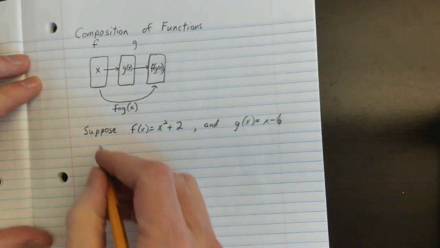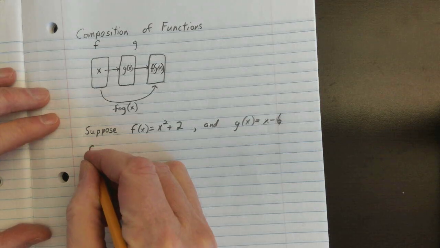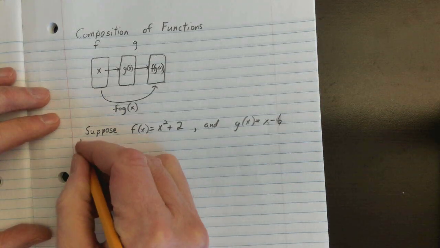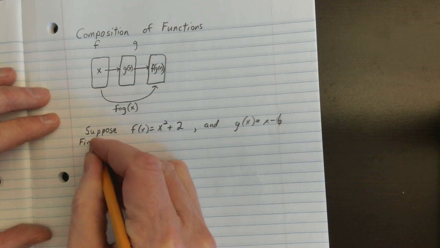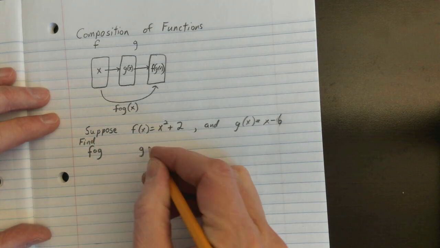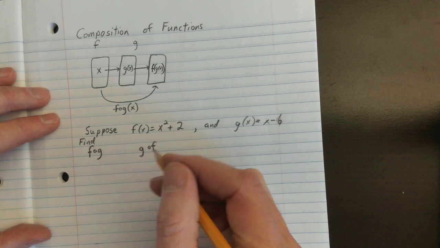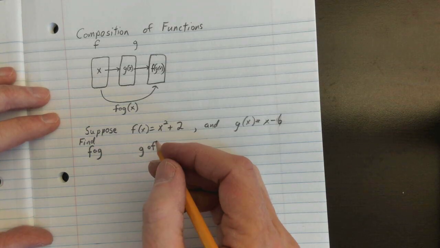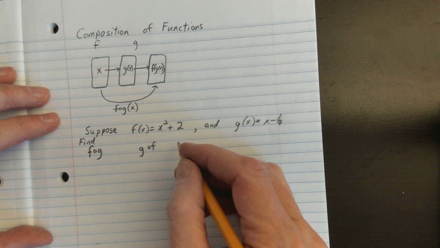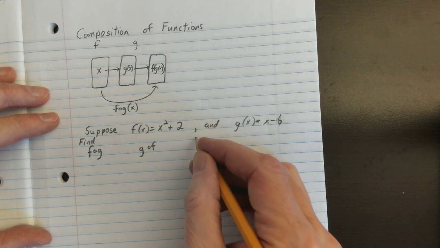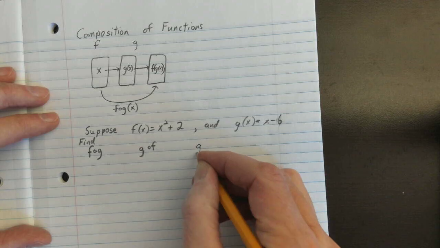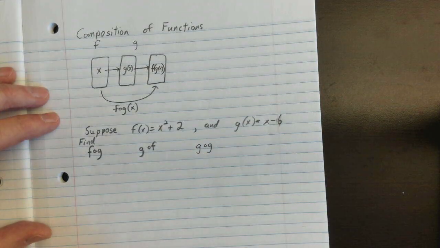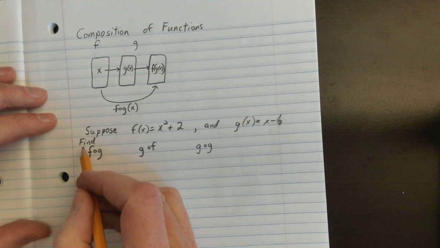So I want to do the combination function f circle g. I want to find the reverse, see if it's the same, g circle f, and heck, we can even do something like, just for the fun of it, g circle g, kind of put one function inside itself and see what happens there.